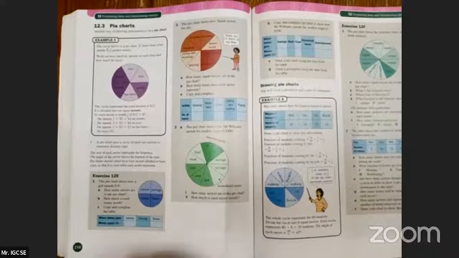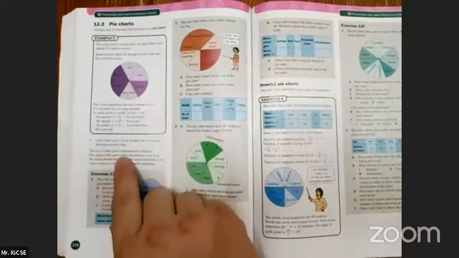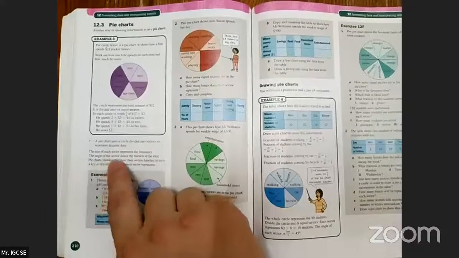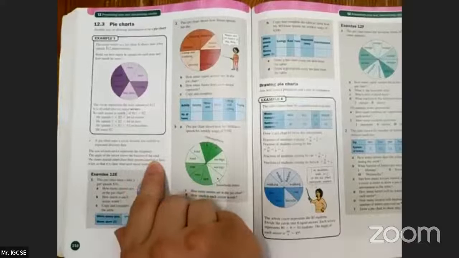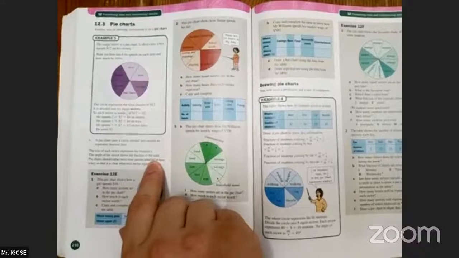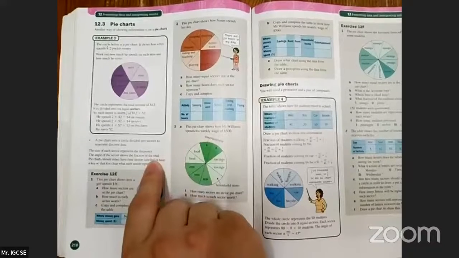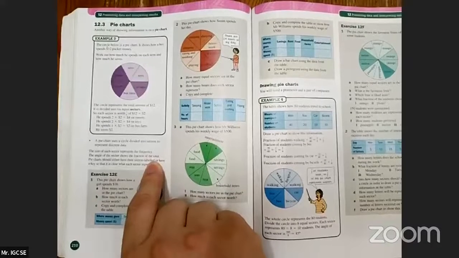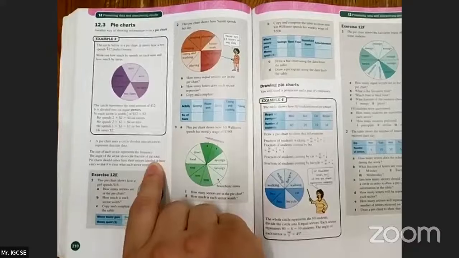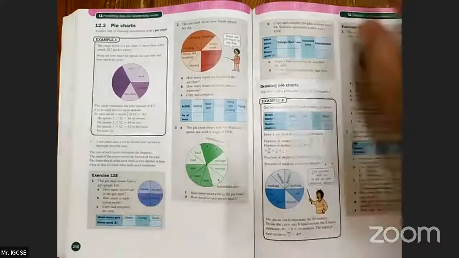However, the size of each sector represents the frequency, and the angle of the sector shows the fraction of the total. The keyword will be the total. So the total angle will be 360 degrees. Why? Because 1 full turn is 360 degrees. Okay, so you need to times that.